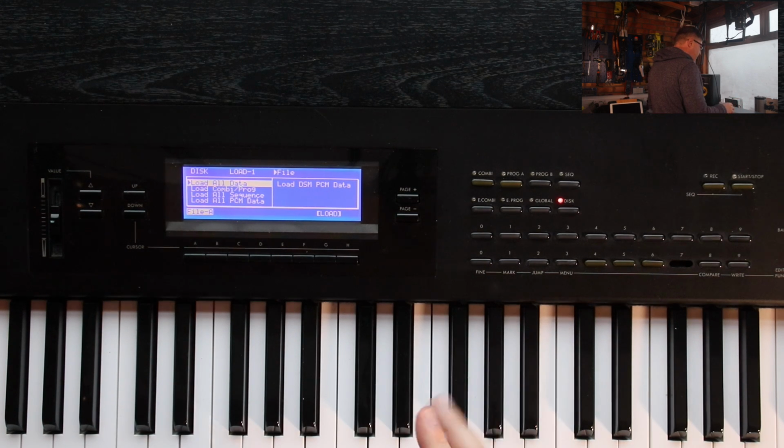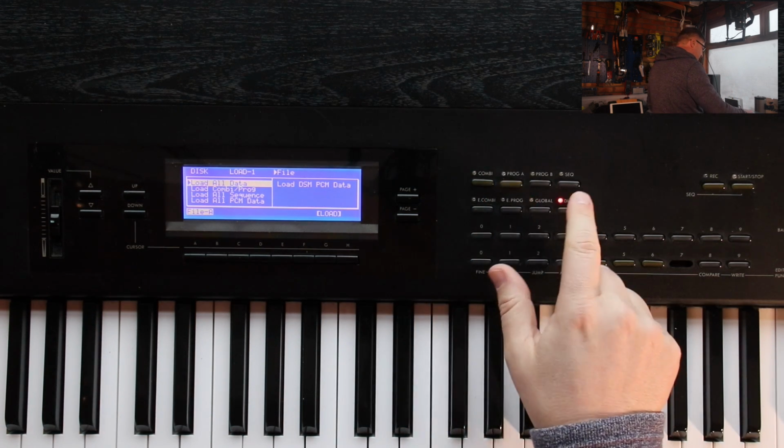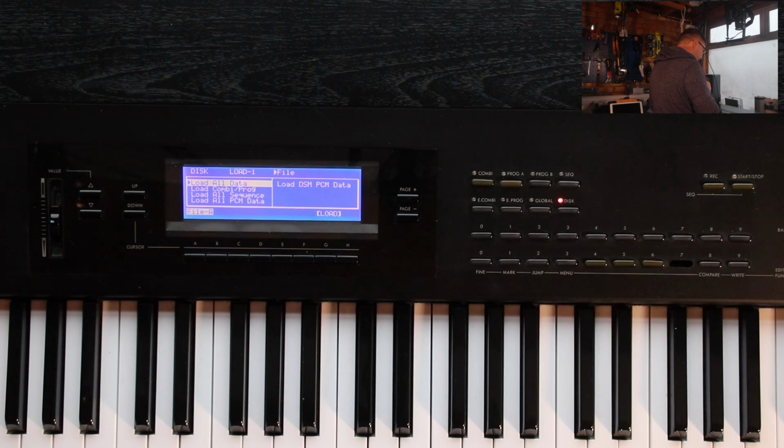So the disk menu effectively covers the floppy disk drive, the cards, the memory cards that you can buy to plug into the back of the machine, and also your basic MIDI functionality is under that disk button.